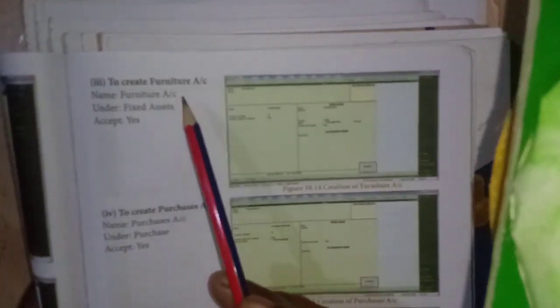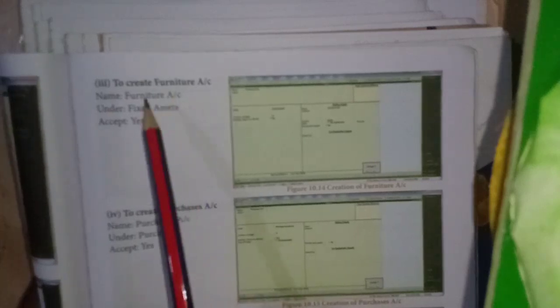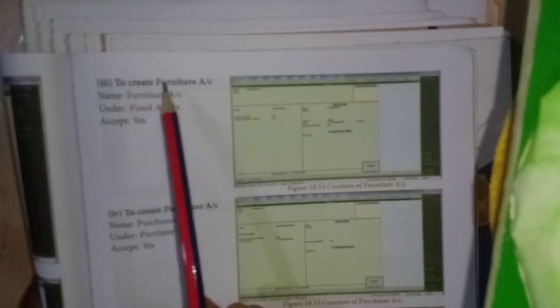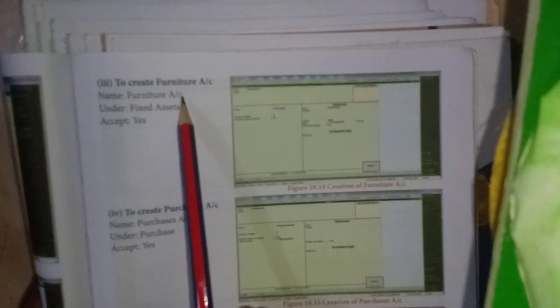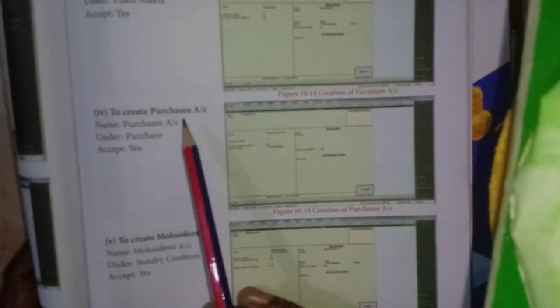Then for purchasing furniture, that is not the purchases account but a furniture account. So we have to create the furniture account. Furniture account will come under which group? Fixed assets. Then yes. Next one, purchases. If it is credit purchases or cash purchases, purchases will be there.